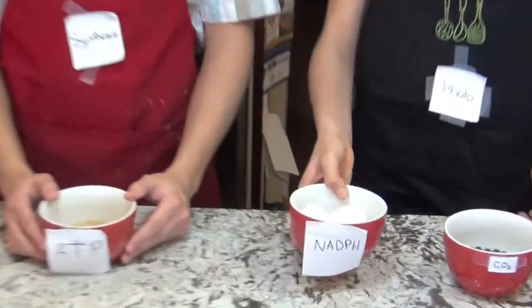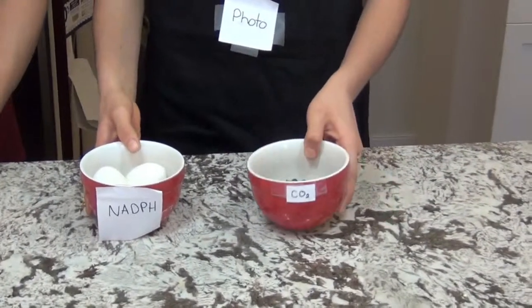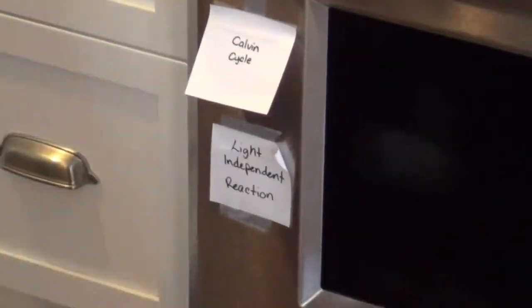And now we'll take our ATP, NADPH, and carbon dioxide from the air and put it into the Calvin cycle, or the light-independent reaction, and we'll put it on for a couple cycles.